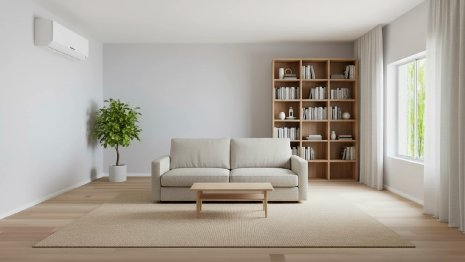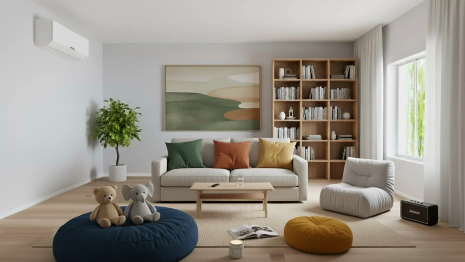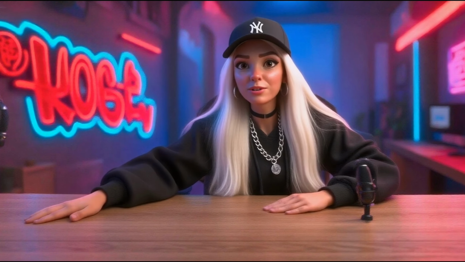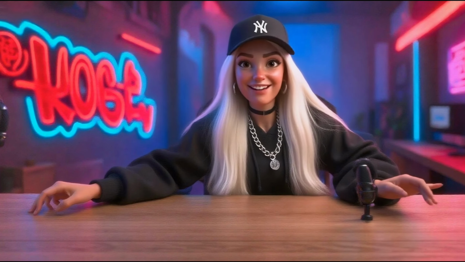Then greenery, a bookshelf, and even an air conditioner. Finally, we add a few decorations to bring in that lived-in, homey vibe. Every step can be customized to your taste, so you can try out different styles before making real changes. For renters and homeowners, this is definitely a must-have feature.